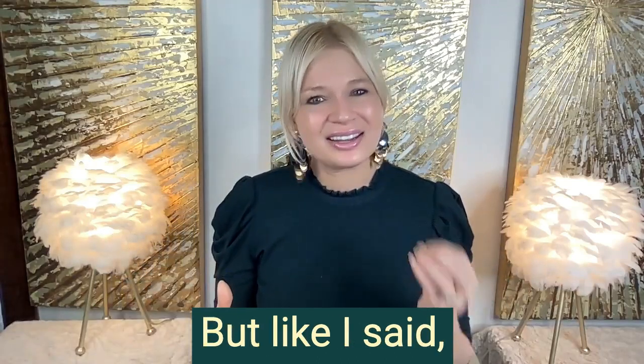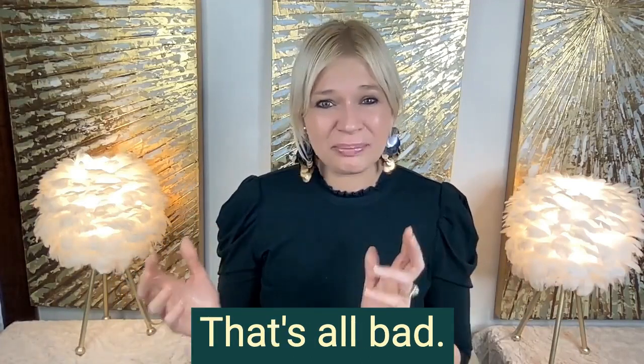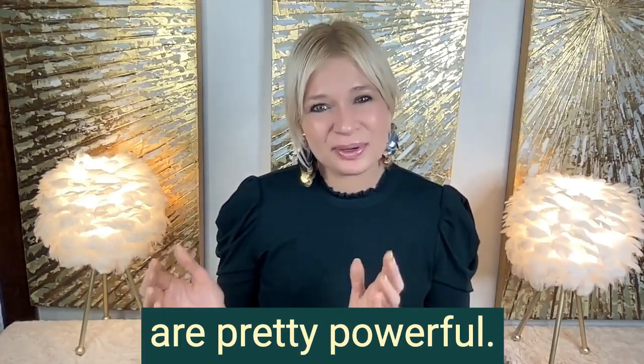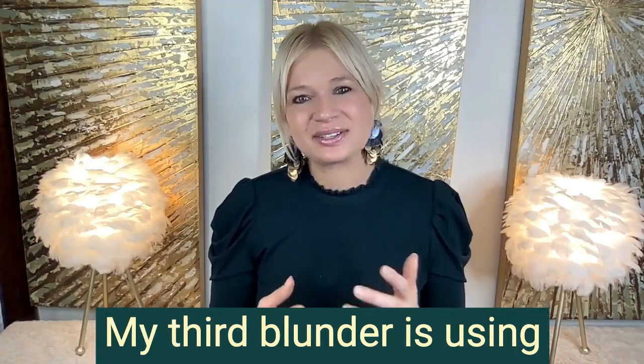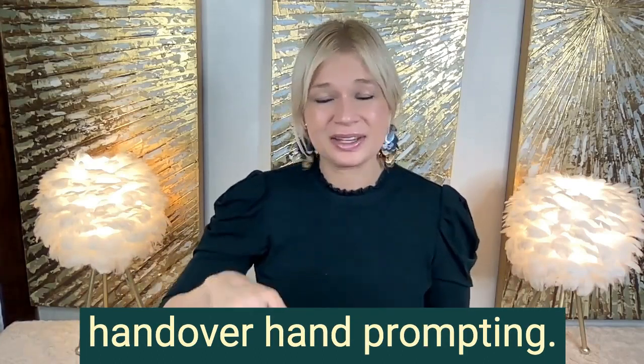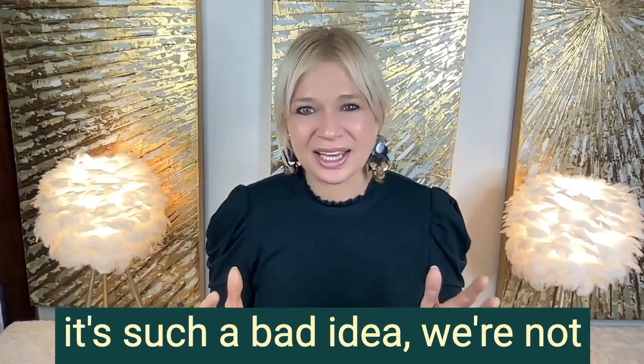But like I said, there's no approach that is all good, but I've known no approach that's all bad. And the sentence strips are pretty powerful. Okay, let's look at my third blunder. My third blunder is using hand-over-hand prompting in the beginning when I was using PECs. And I'm going to tell you why it's such a bad idea.